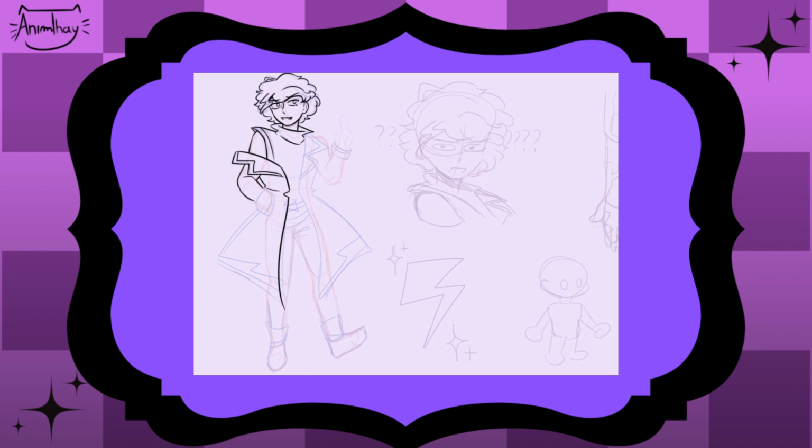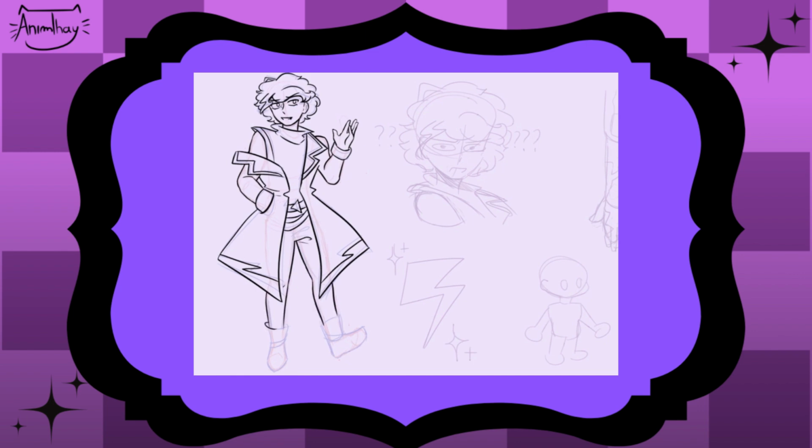I tried throwing around more of the blue accents in his design, in a way that looks way more like lightning bolts, just like the one in his hair. I was really inspired by like 80s fashion with the slightly shoulder pad looking things. I don't know, I wanted a strong silhouette for him.